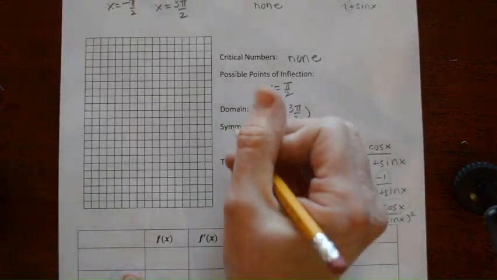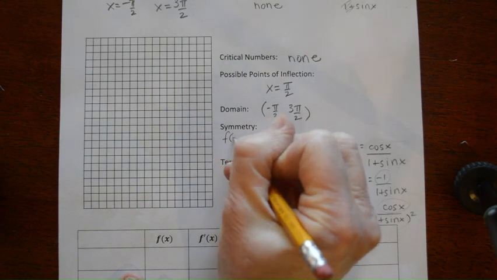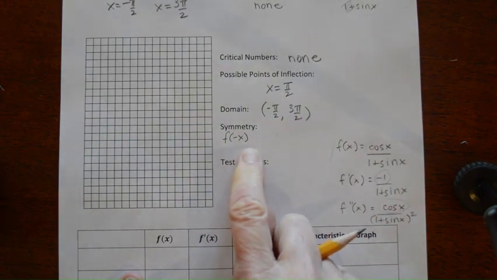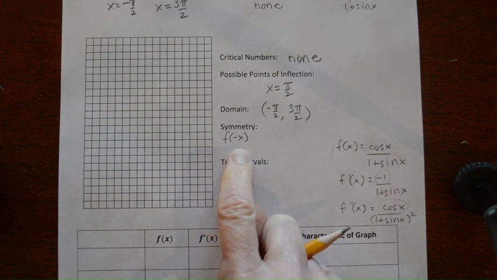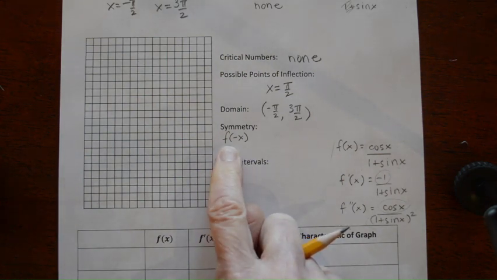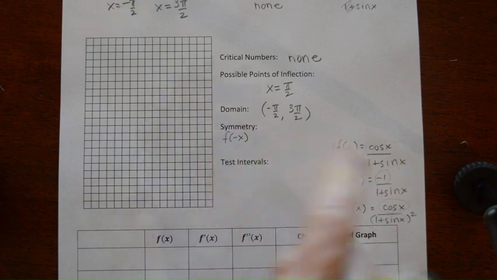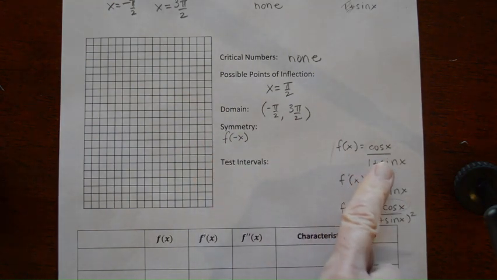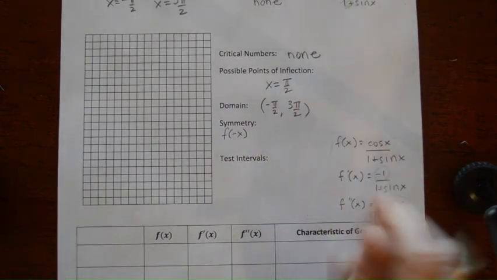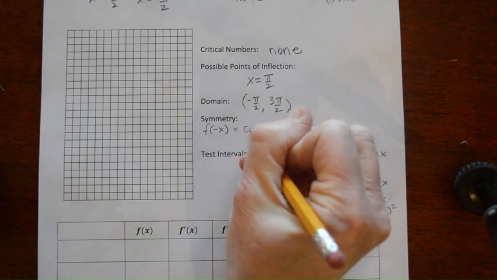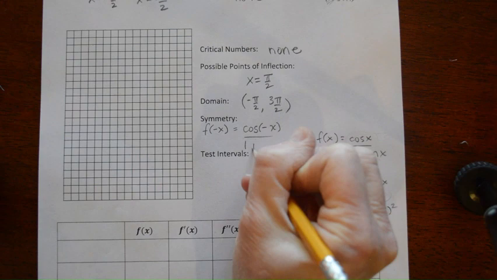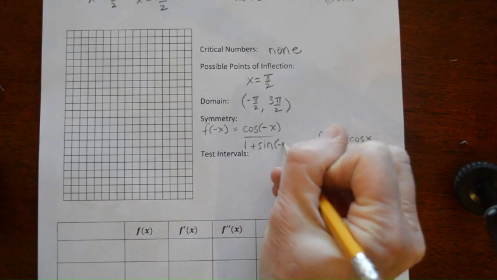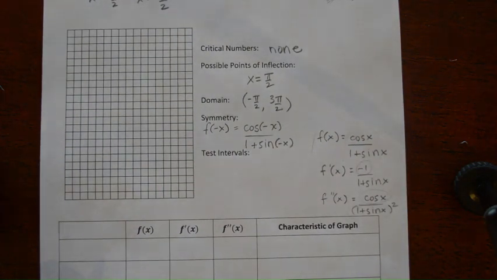Okay, for symmetry, we're looking to see: is f of -x equal to f of x, the original function, or is f of -x equal to the complete negative of the original function? So let's plug those in. So we get cosine of -x over 1 plus sine of -x.